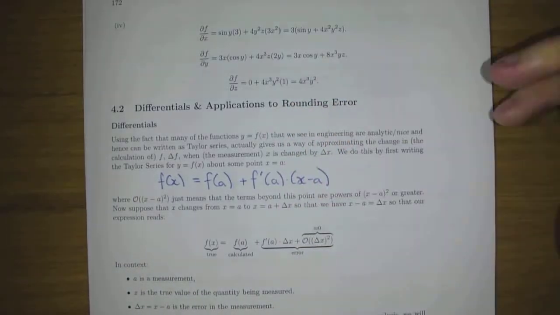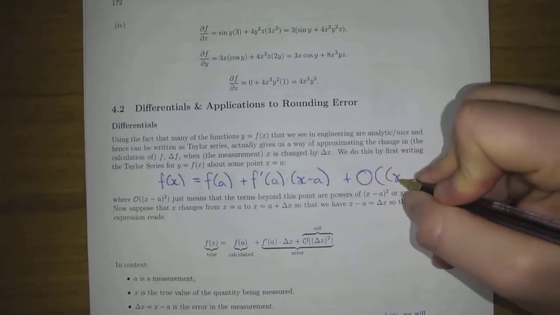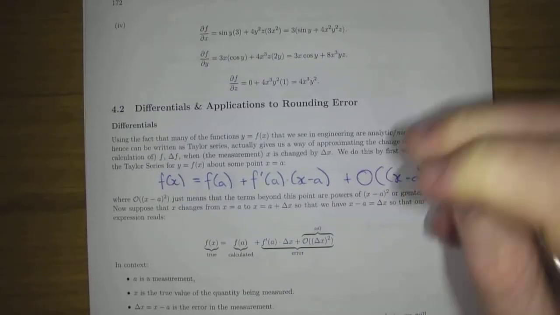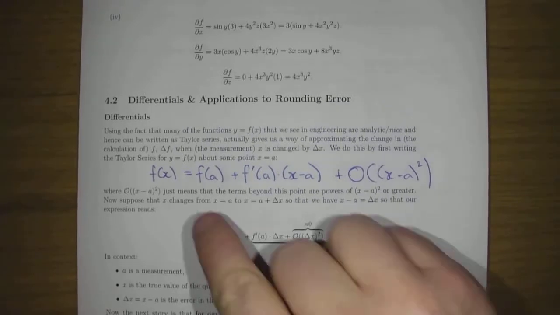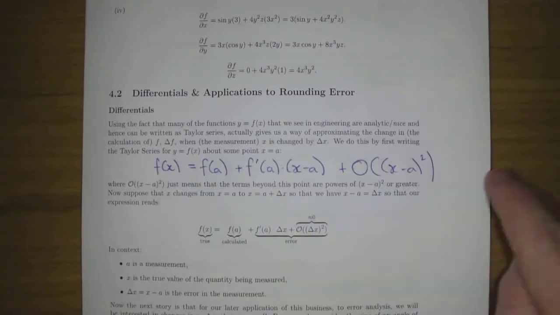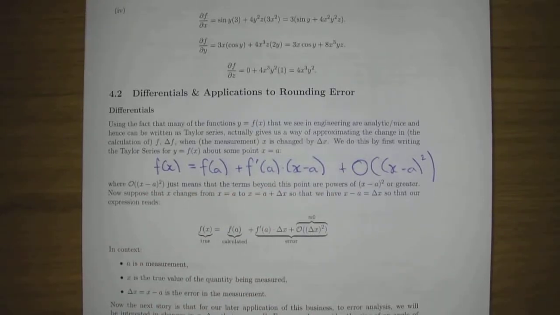And then after that, it's plus terms of order x minus a squared. So they're all multiples of x minus a squared: x minus a squared, x minus a cubed, which is x minus a multiplied by x minus a squared, etc. And we can use the equals because this order actually means loads of terms. So this just means that the terms beyond this point are powers of this or greater. That's another way of looking at it.